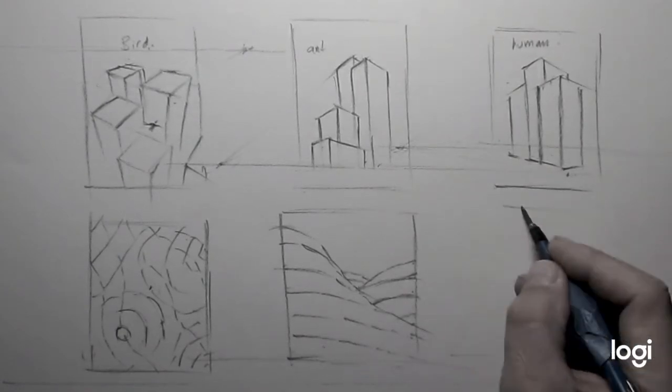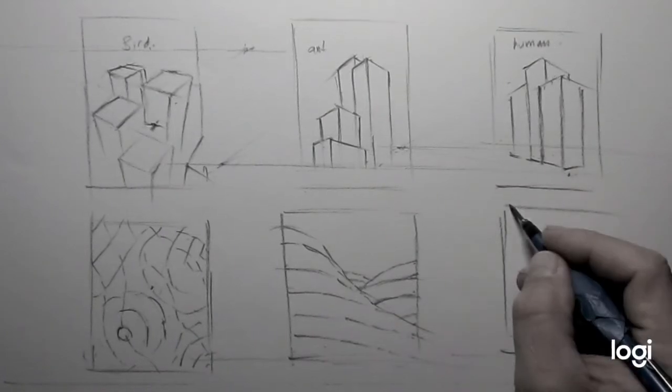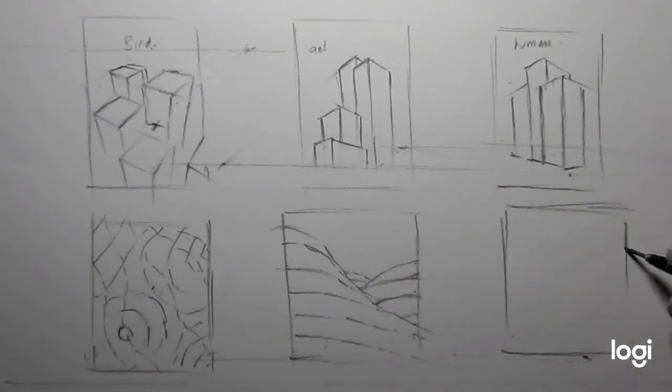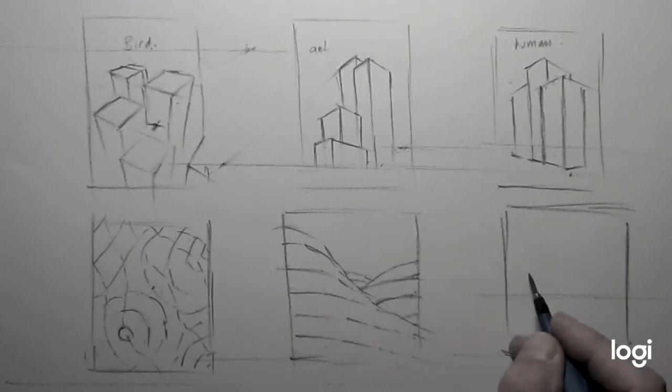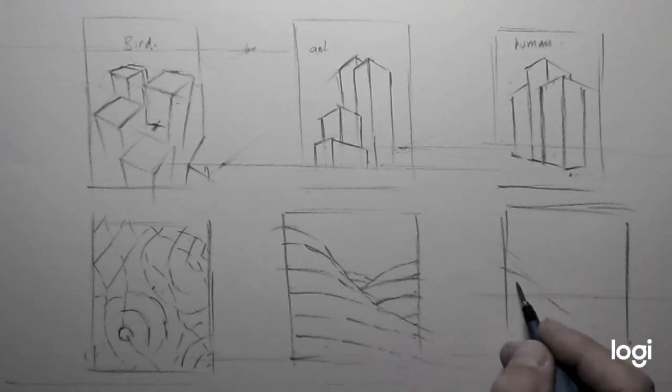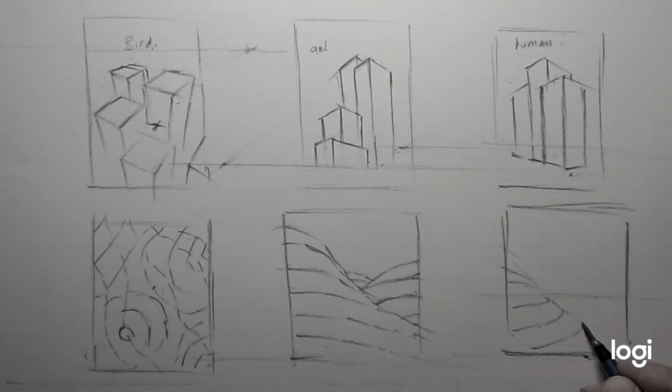And now we'll try it from a human point of view. Some of the first hill is above, and some of the first hill is below.